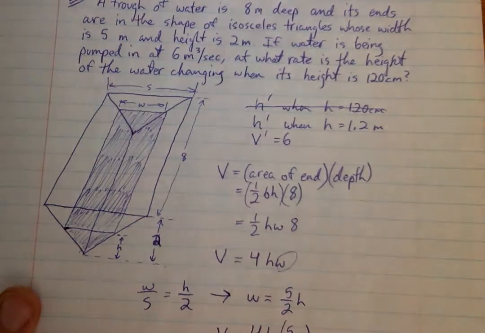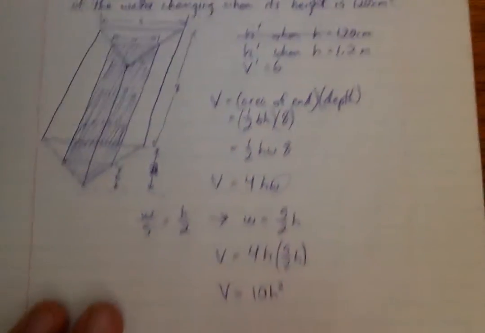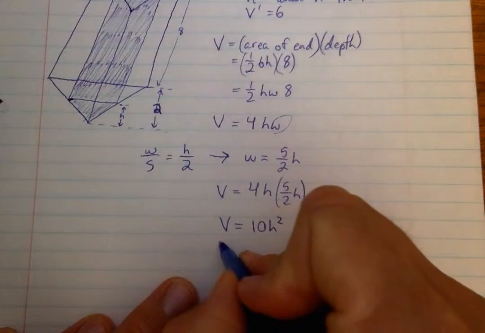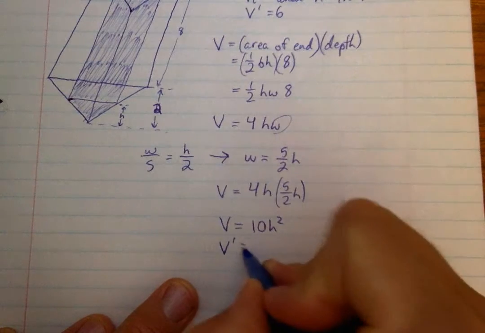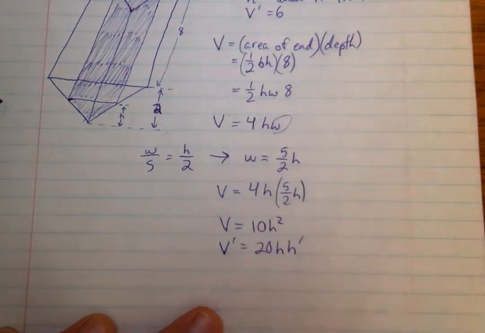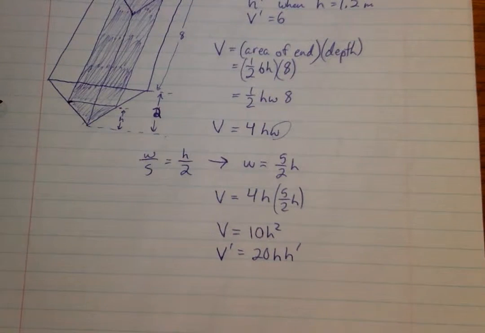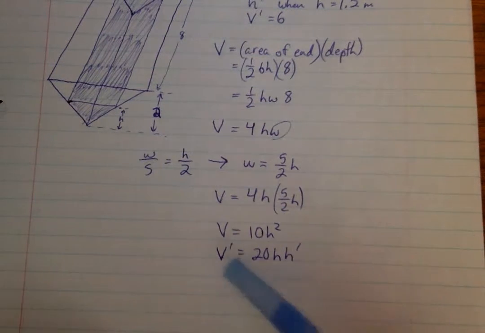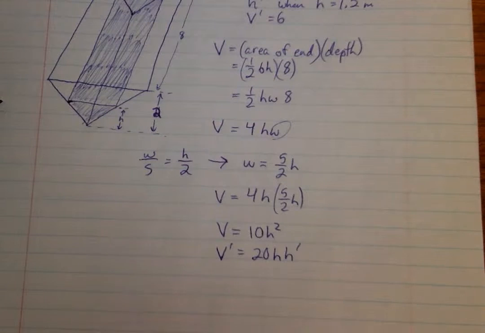Look how simple and beautiful that is. That's not so bad. And now we take the derivative. Well, that's just 20H H prime. So that is our V prime of t. That's how the volume's changing with time.